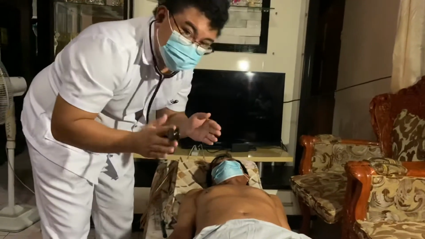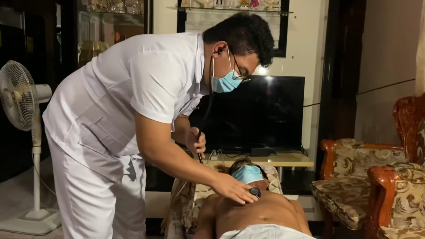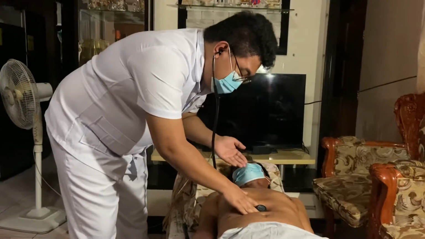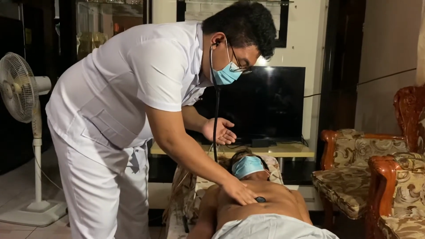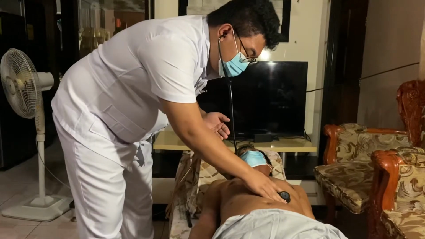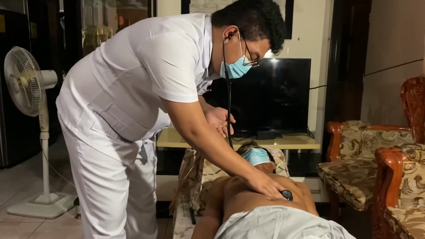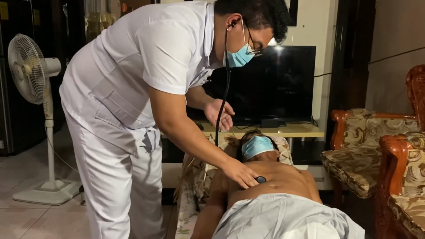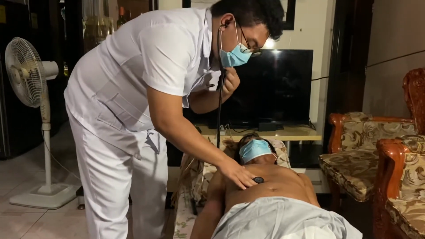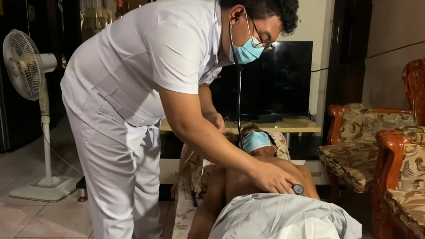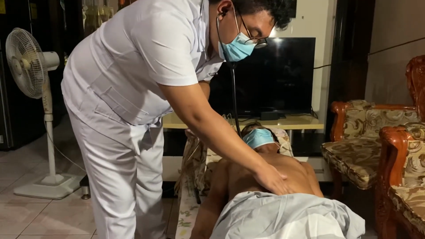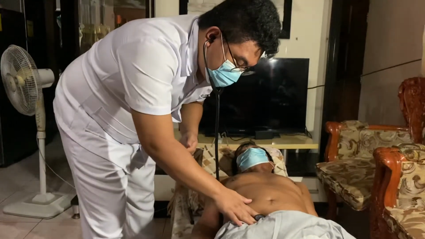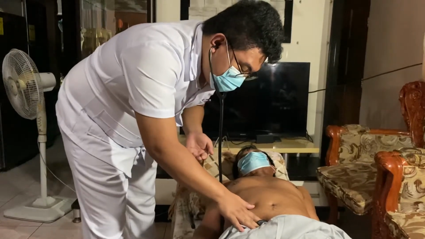So we listen for abdominal bruit first in the epigastric area. It is aortic bruit, and a bruit in this area can be an indication of aortic aneurysm. Next, we listen for the renal artery bruit in the left upper quadrant and in the right upper quadrant. Any bruit in this area can be an indication of renal stenosis. We listen also for the iliac bruit in the left lower quadrant and the right iliac artery bruit in the right lower quadrant.